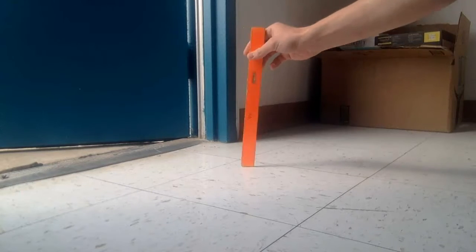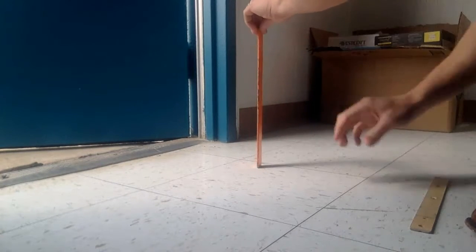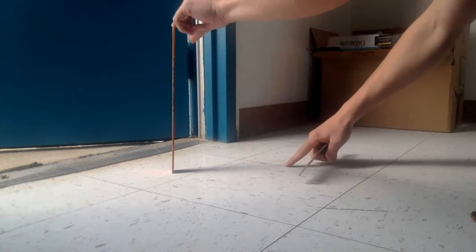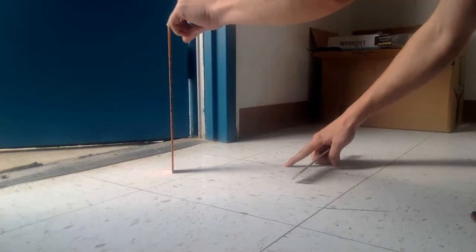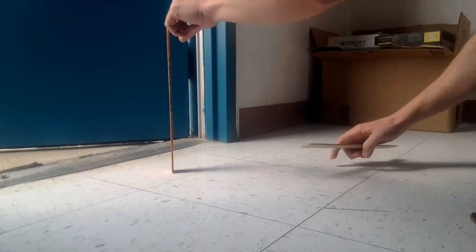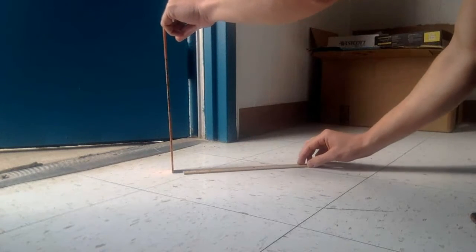I'm not even going to go outside. I am just going to come right over here. And when I place this down, as you can see, it creates a shadow, yeah? Okay, this shadow goes to right here. You can see the end of it there. Okay, what I need is the height of the stick and the length of the shadow. Length of the shadow is right there.